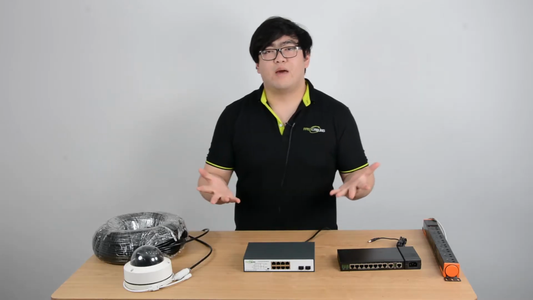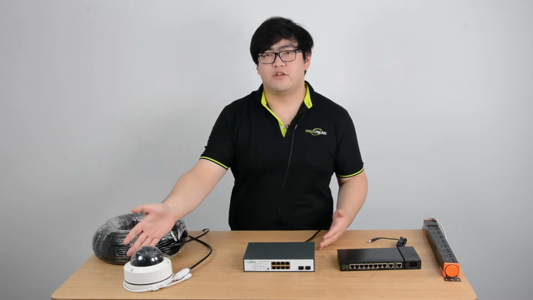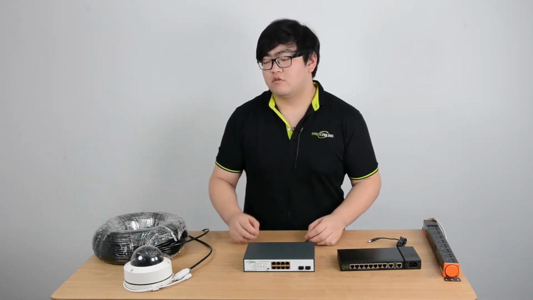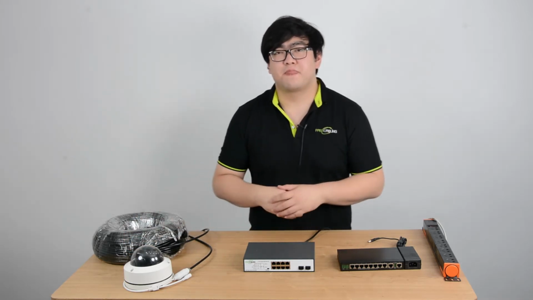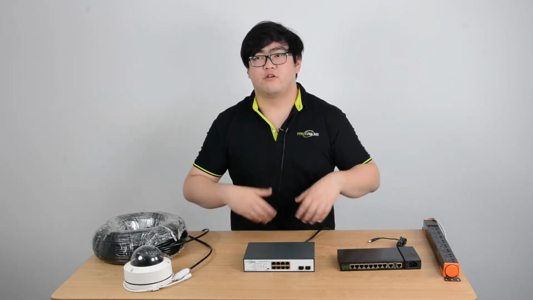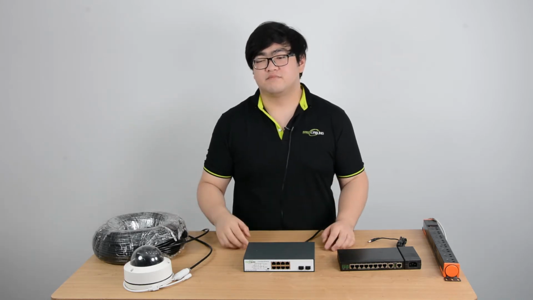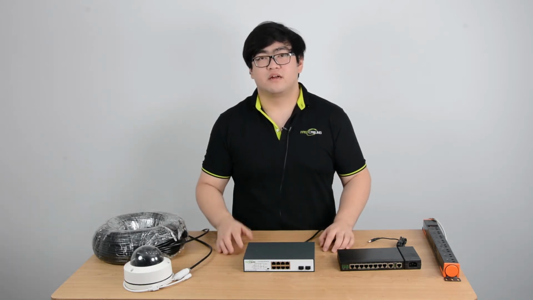What happens if we can't reach the PoE device's requirements? Well, most PoE edge devices require at least 36 volts of power to operate properly. If we can't reach that 36 volts, then it won't function.